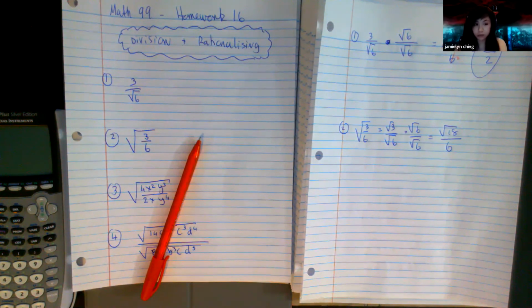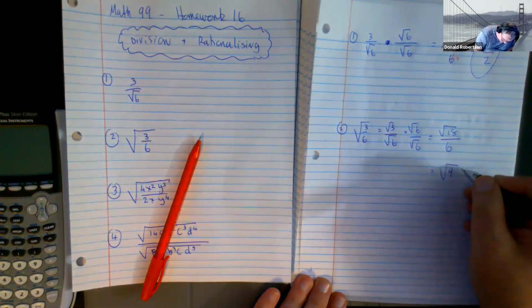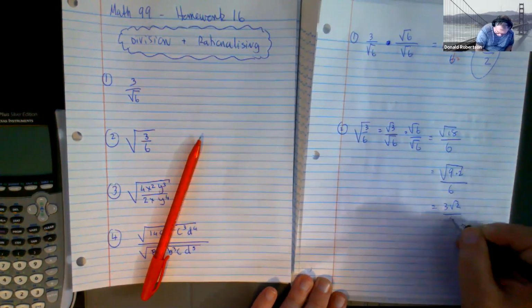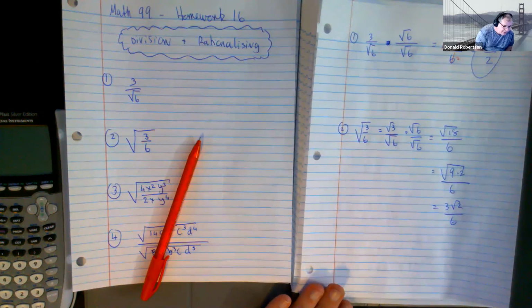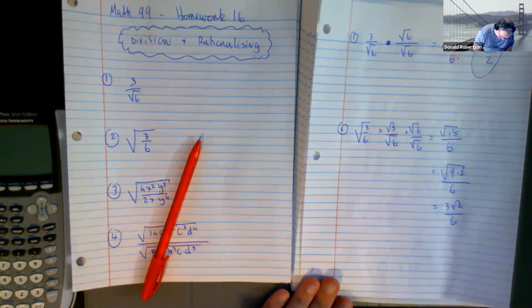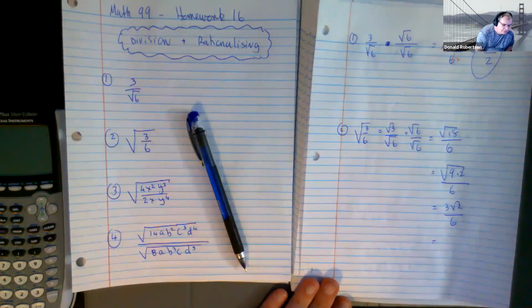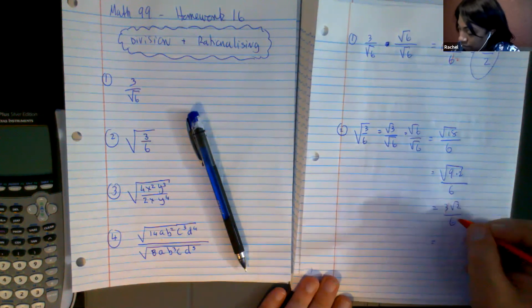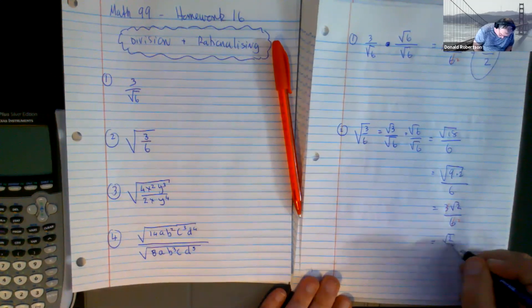9 and 2. If you do square root of 9 times 2, you get 3 square root of 2 over 6. And that might be the end, but it's not in this case. Can you see something that can be done? 3 and 6 could be simplified. And now we have a square root of 2 over 2, and we're finished.